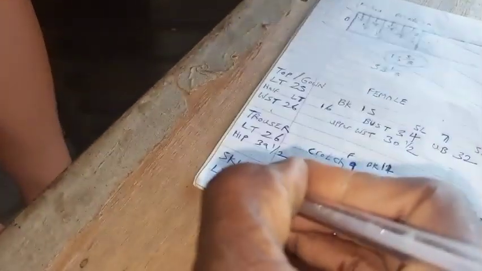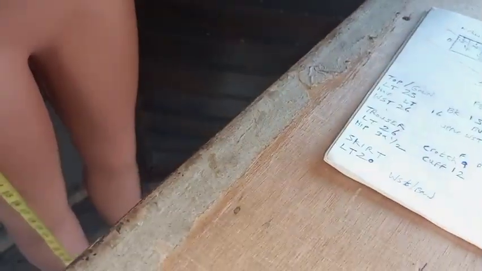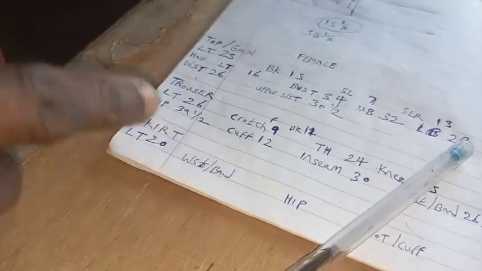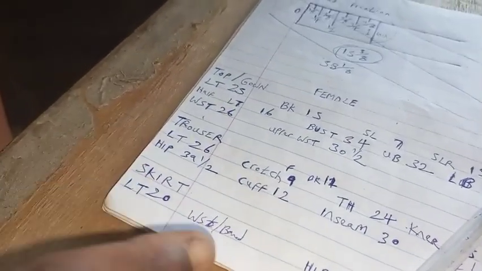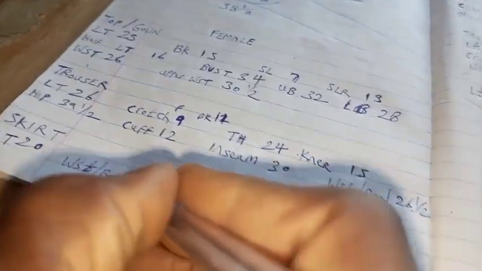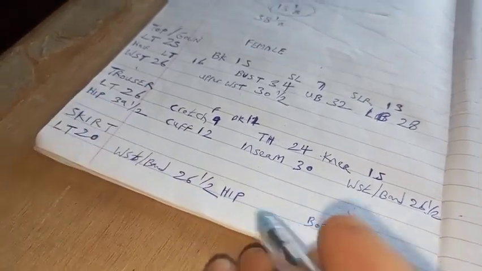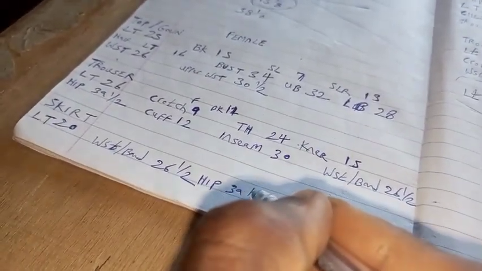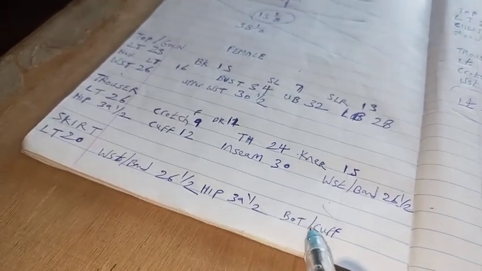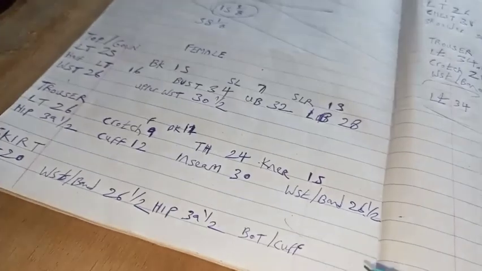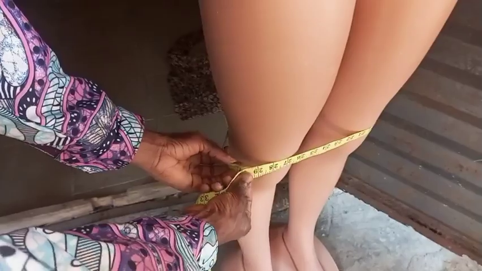You still measure the skirts from here. Maybe if it is a short skirt, down here, 20. If it's a long skirt, it will be more than that. So how we measure our waist, we measure the waist. That is 26 and a half. For the hip, we follow the same measurement, 39 and a half. And for the cuff, I just measure it like this.